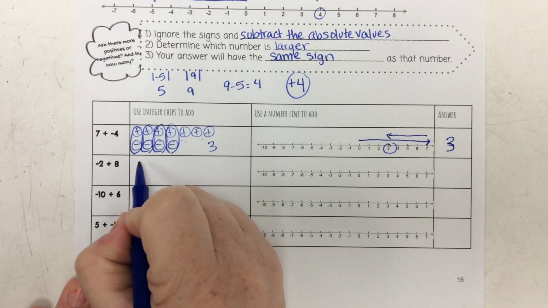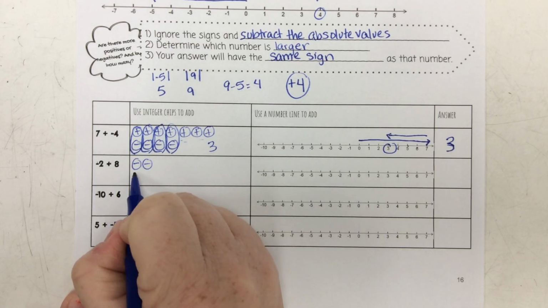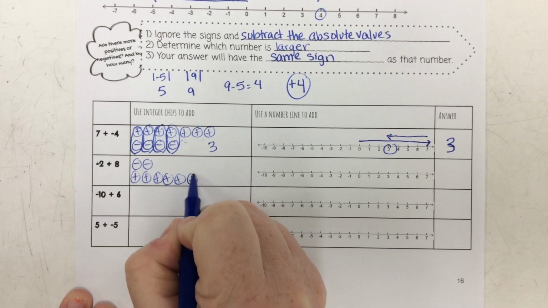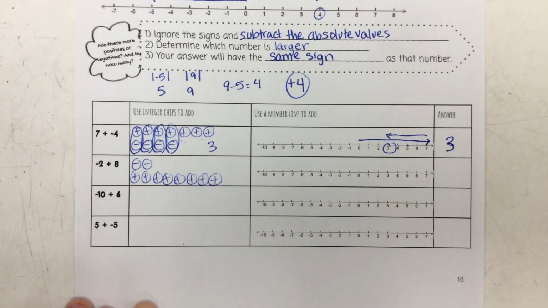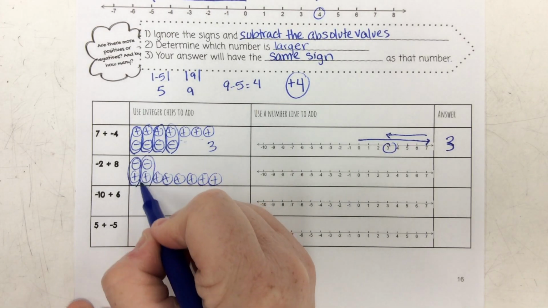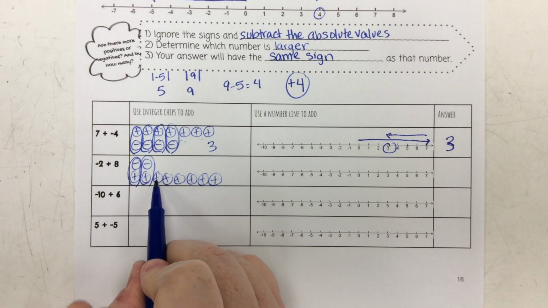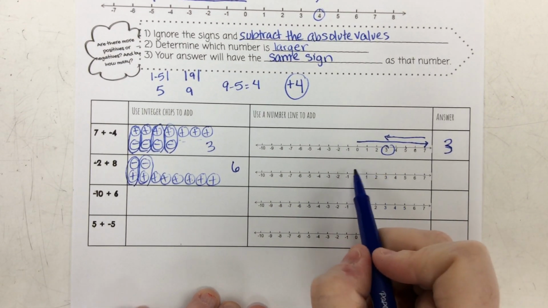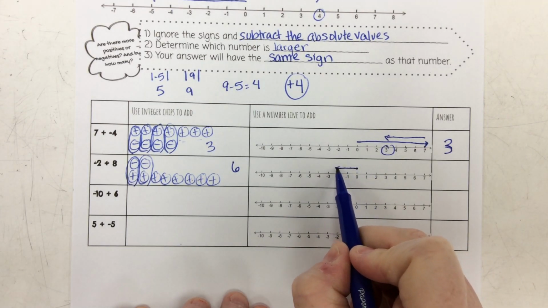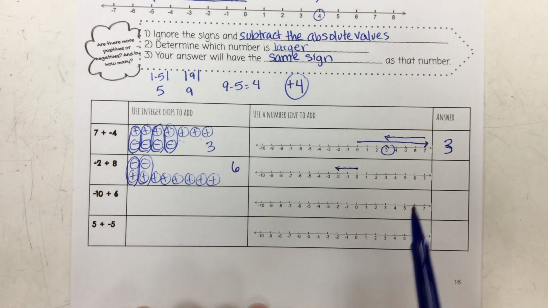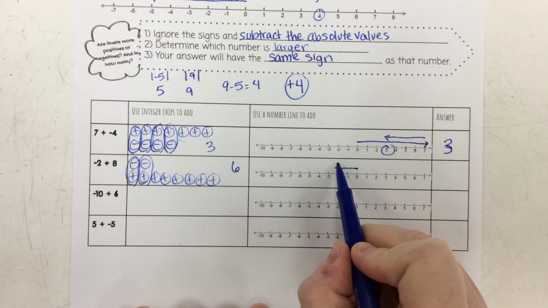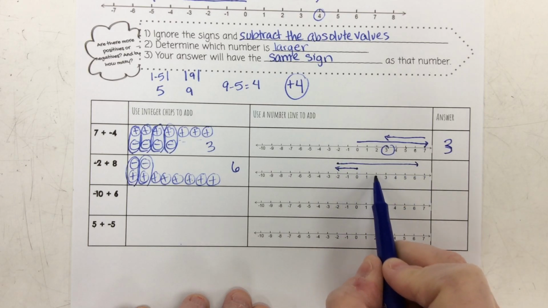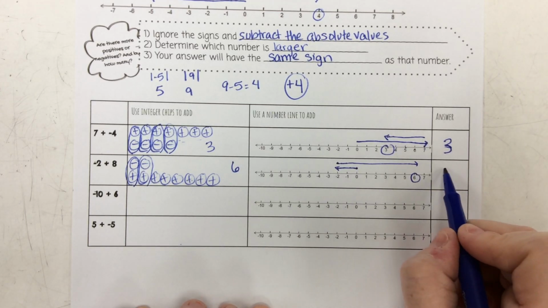Okay, negative 2 plus 8. That's 2 negatives plus 8 positives. 1, 2, 3, 4, 5, 6, 7, 8. All right, here's 1, 2, 0 pairs. And what do I have left over here? 1, 2, 3, 4, 5, 6 positives. Okay, so right here, I'm going to start at 0, and I'm going to go 2 spaces in the negative direction. And then I'm going to stop there, and then I'm going to pick back up again, make a new arrow, and I'm going to go 8 spaces in the positive direction. If you need to count those little spaces with little jumps, that's okay. And they end up at positive 6.